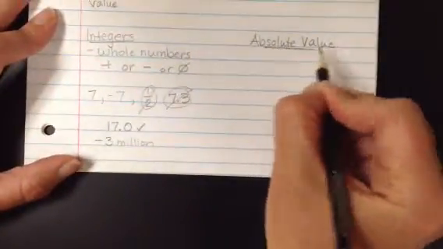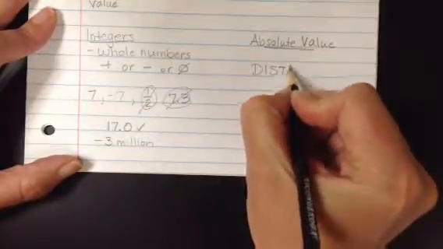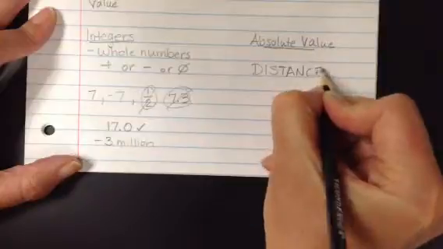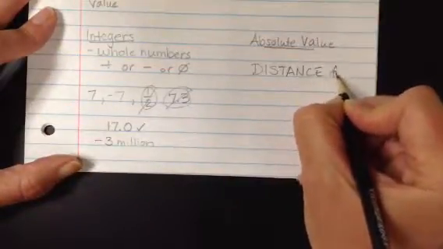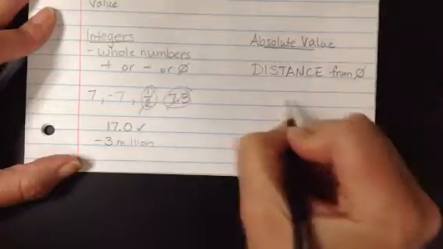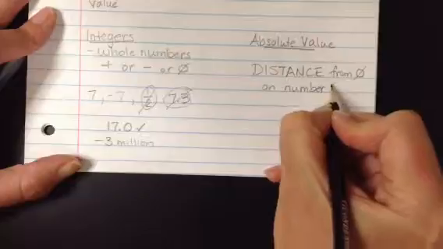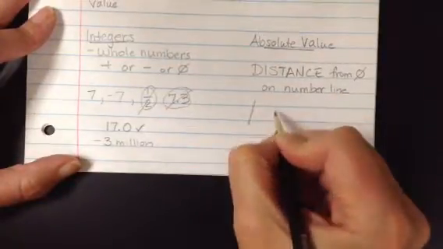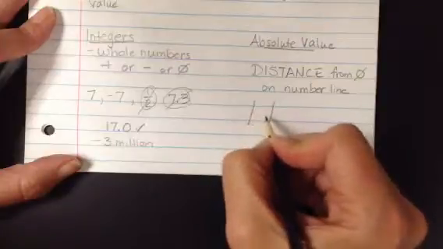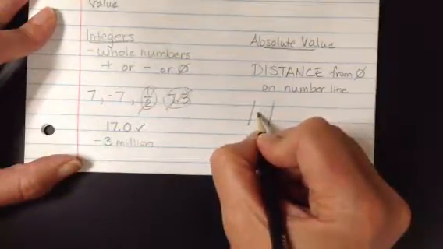Now let's talk about absolute value. Absolute value is a distance. It's how far a number is away from zero. So we're going to put on here distance from 0 on a number line. So the absolute value symbol are two lines. They remind us of a road, meaning we're driving down the road and we're going to be talking about distance.